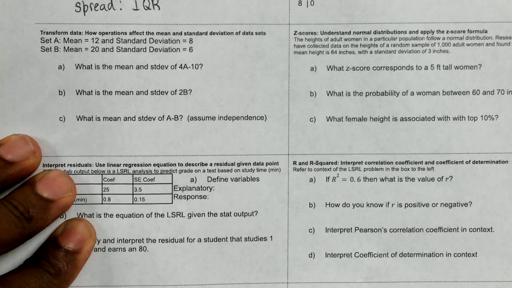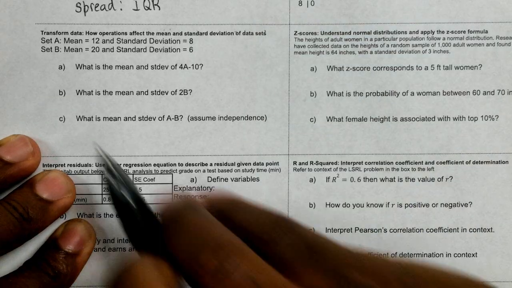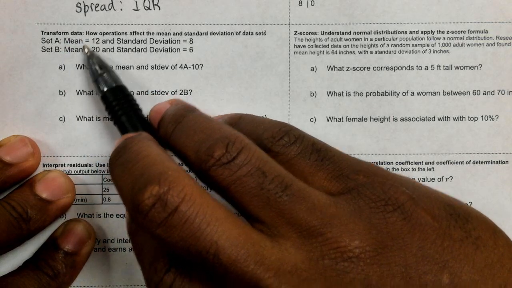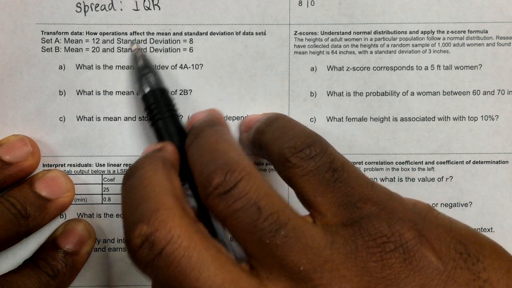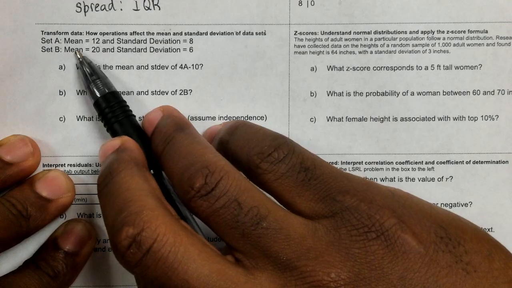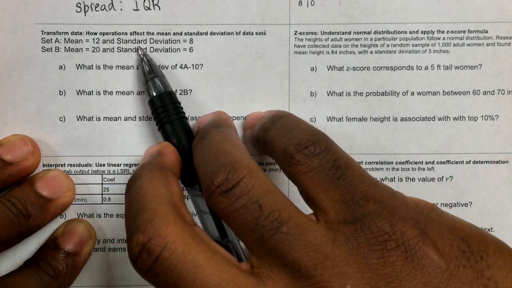The next question wants us to utilize operations that affect the mean and standard deviation of data sets. What you should know is that whenever you're mixing two separate data sets, the means can be combined with each other, but your standard deviations cannot. That means I can add or subtract my means together for different data sets, but I can't do the same thing for the standard deviation.